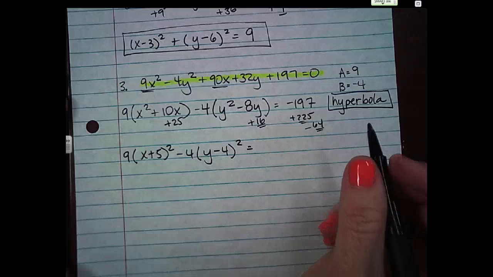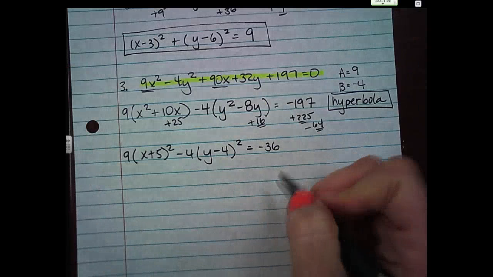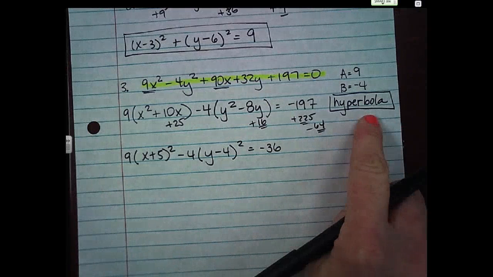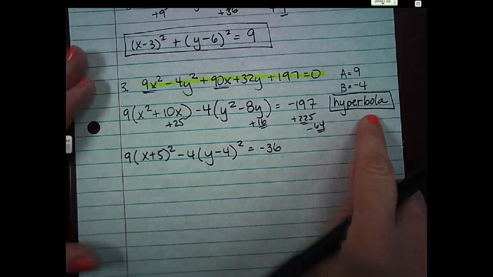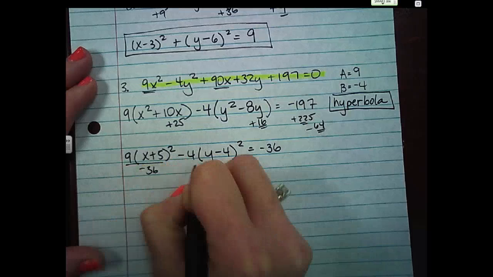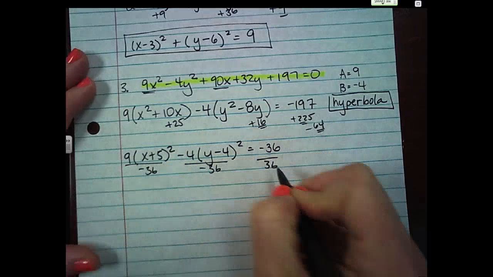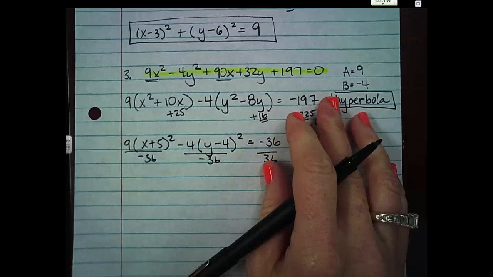Negative 36? Okay, then you're going to look back over here. Okay, it's a hyperbola. So I need it to equal what? 1. Don't automatically divide, because if it's a circle, then you leave it alone, right? So divide by negative 36, which actually ends up requiring you to rotate.